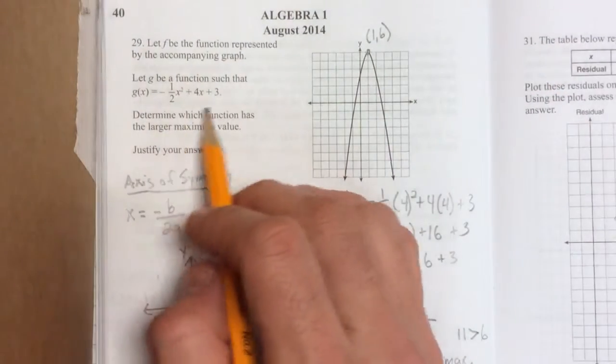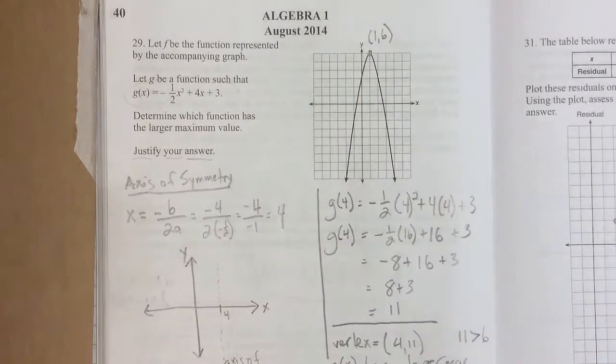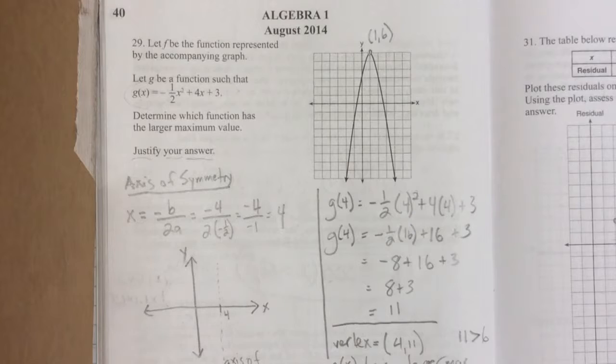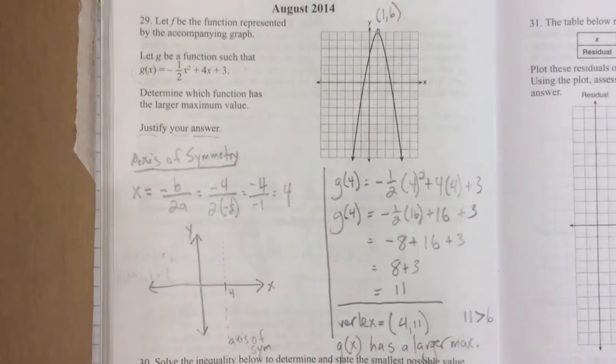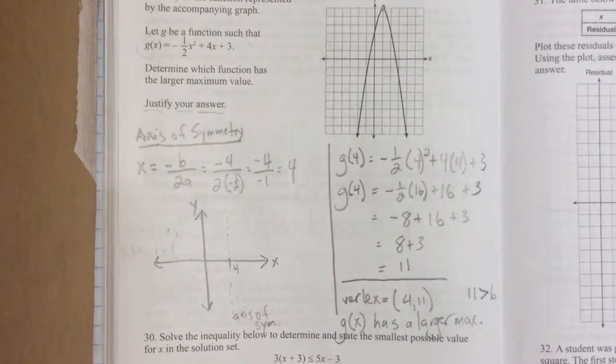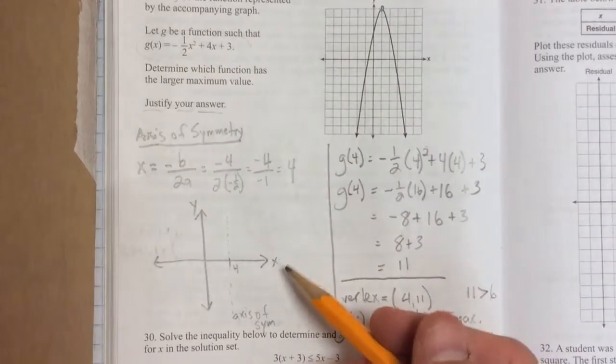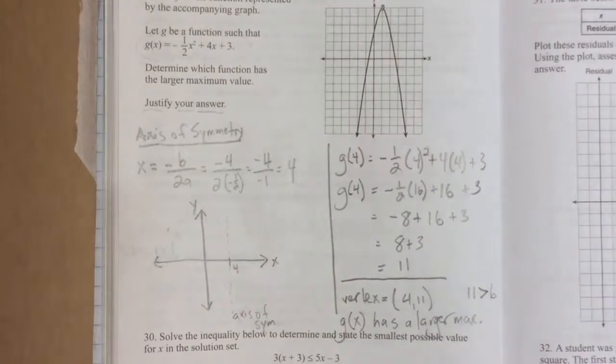Now we need to find the maximum value of this, and it says to justify your answer. So we're not going to be able to just look at our calculator and see what the maximum is and then just say, hey, the maximum is this because I looked at my calculator. We've got to show some work to justify our answer here. So the way I'm going to do that is first I'm going to find the axis of symmetry of this parabola, and then I'm going to plug in that x value to find out what's the height at that point.